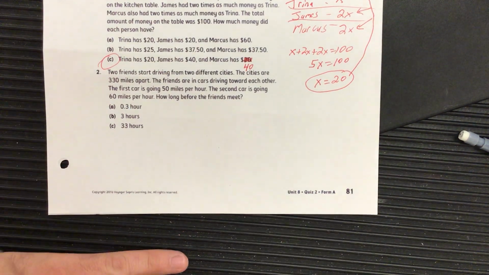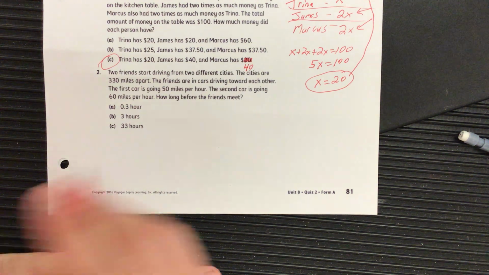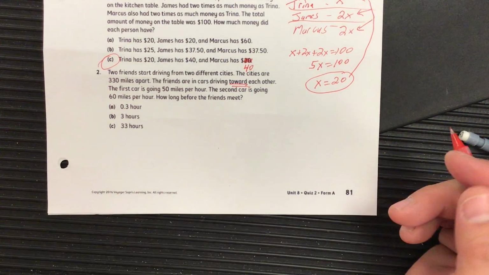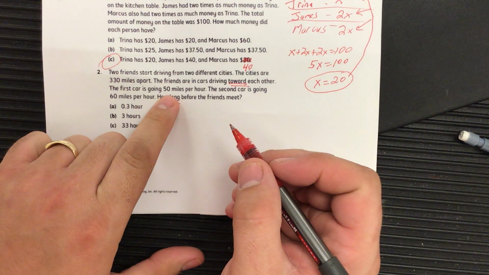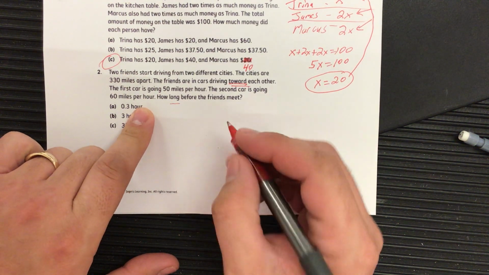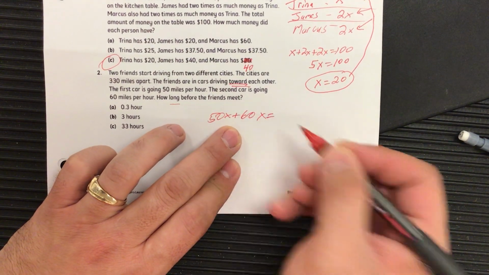Question 2. Two friends start driving from two different cities. The cities are 330 miles apart. They're driving towards each other, 50 miles an hour and 60 miles an hour. How long? So I'm looking for time. Do you know how long they're driving? No. So it's 50x plus 60x equals?